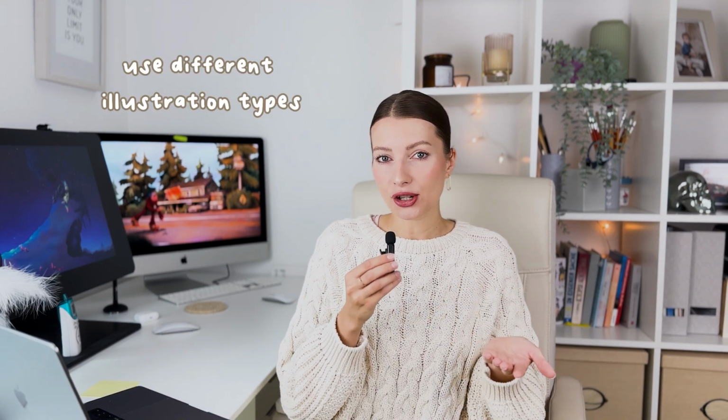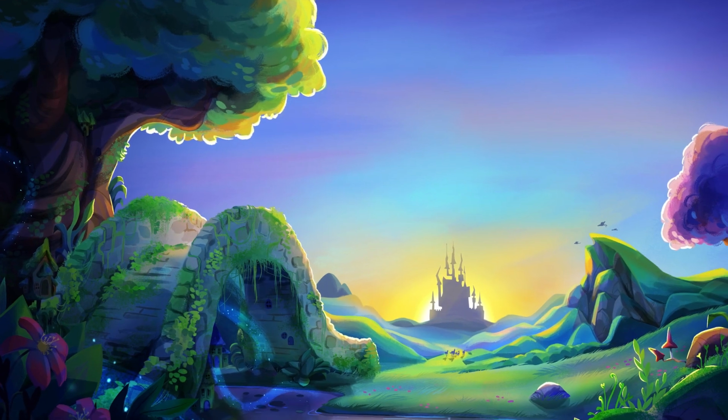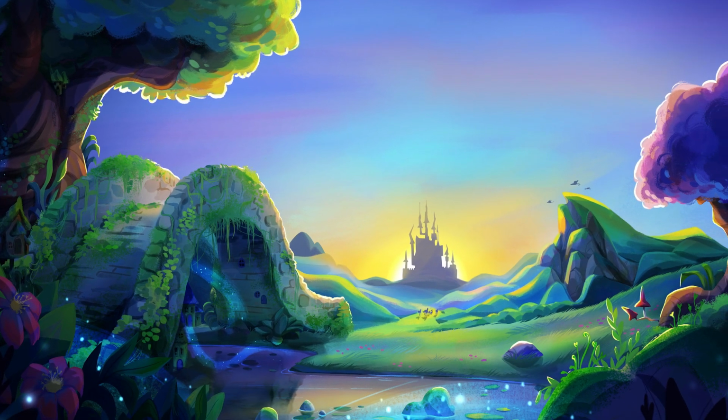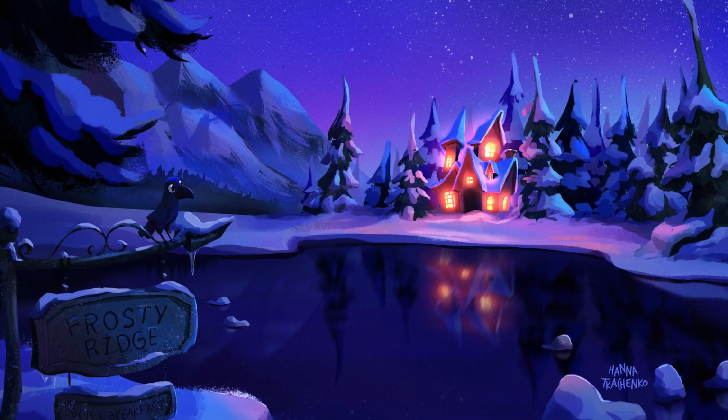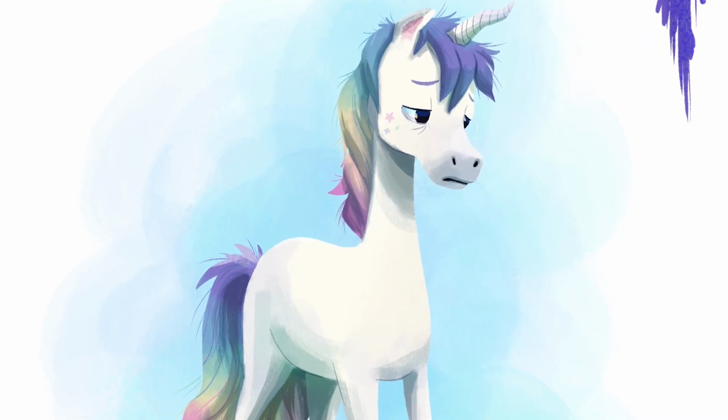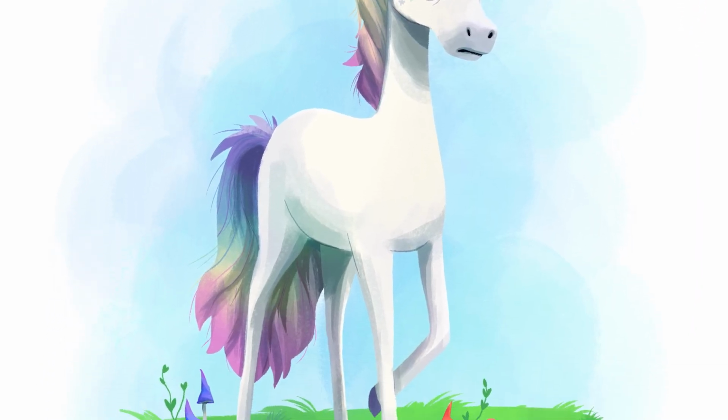Use different illustration types to bring your story to life. For example, I use double page spreads in the first 2 pages to establish the setting and the mood of the story, helping readers to become familiar with the story's world. On the next page, I typically introduce the character using a vignette or a spot illustration.